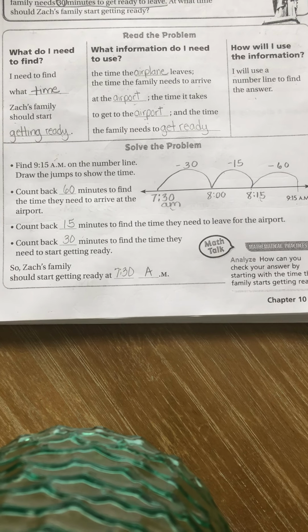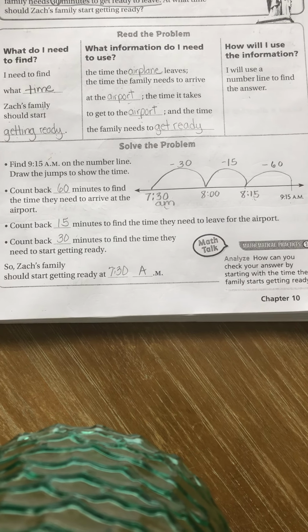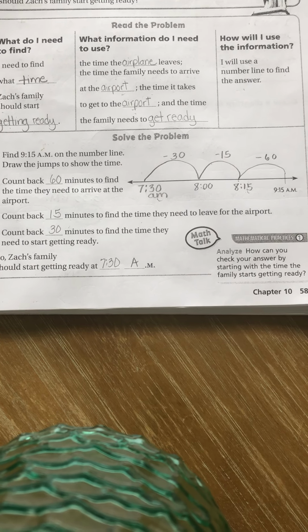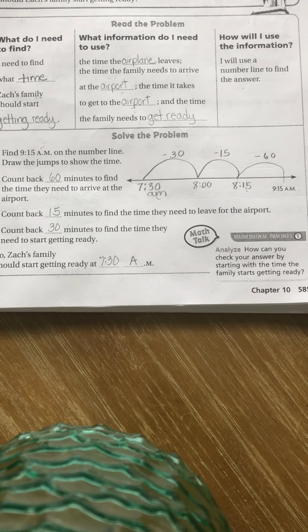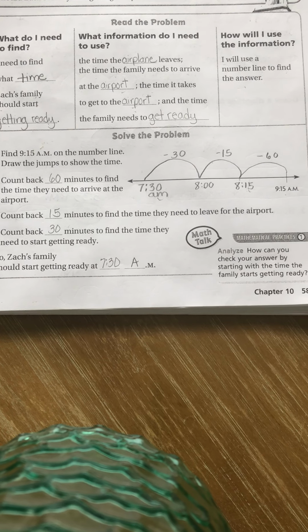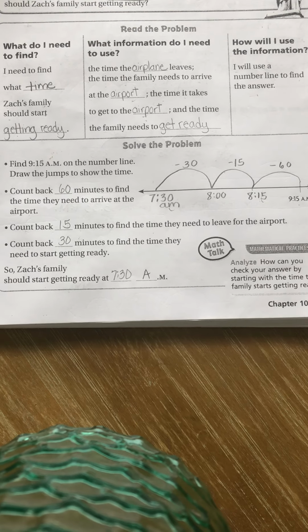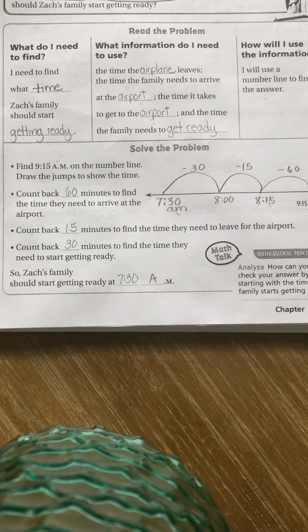So I'll hold it there for a minute and let you copy. So now you know, obviously, where those numbers came from. They came from the problem at the top of the paper, giving us all the different times of things that they have to do in order to get to the airport on time.